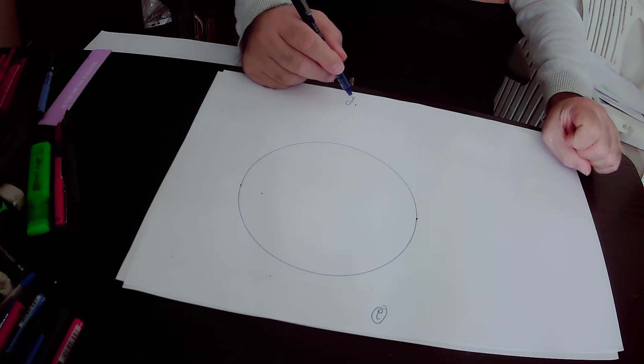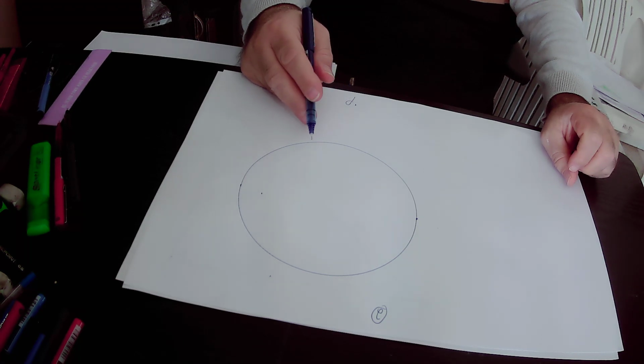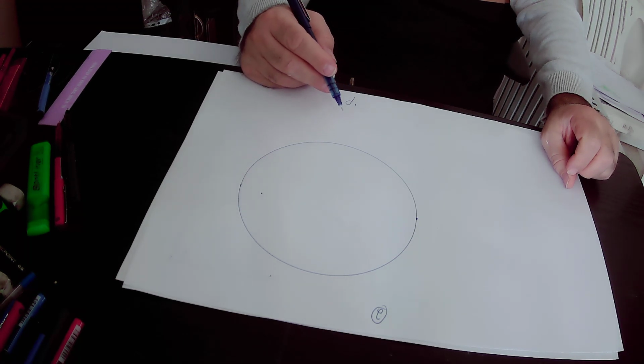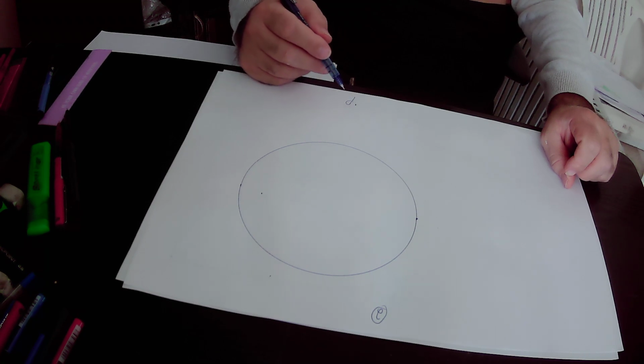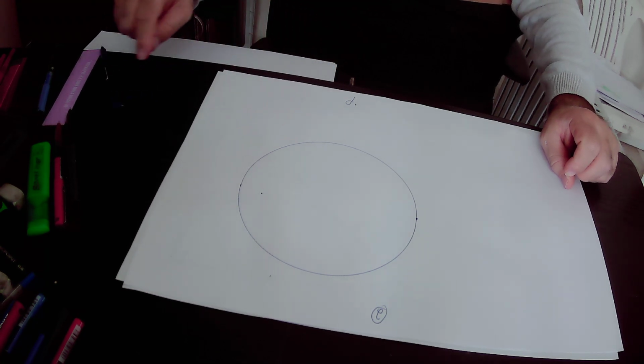Therefore, it is defined as an external point to this blue circle, and if from the external point, point P, we draw two tangents to this circle.